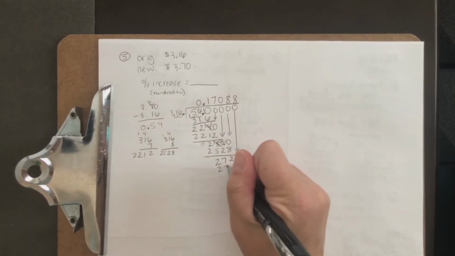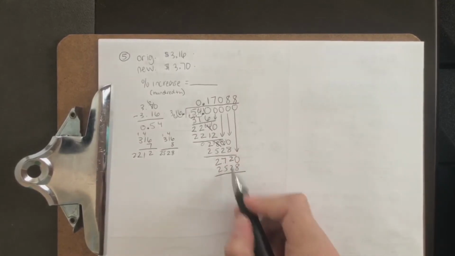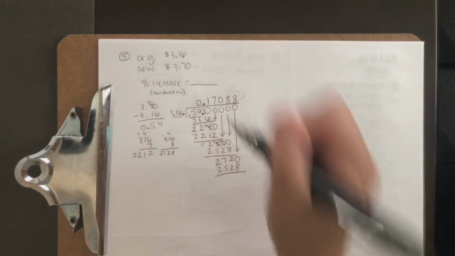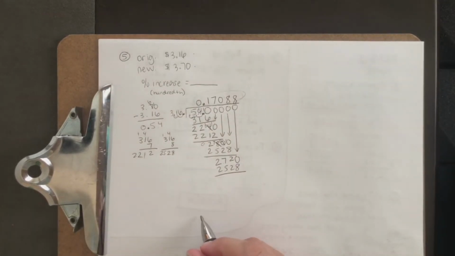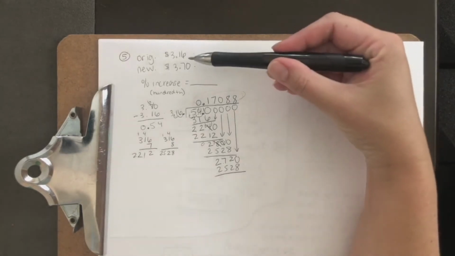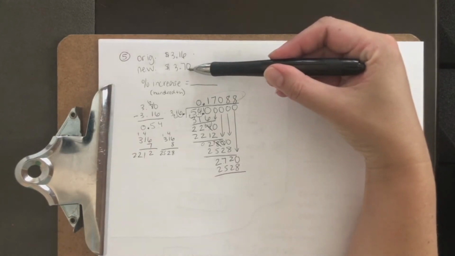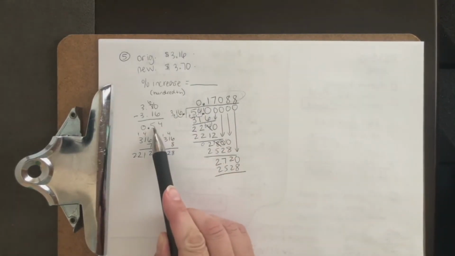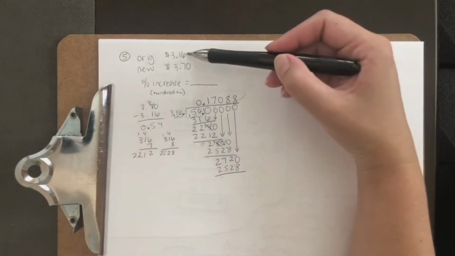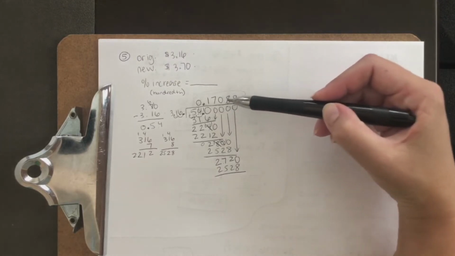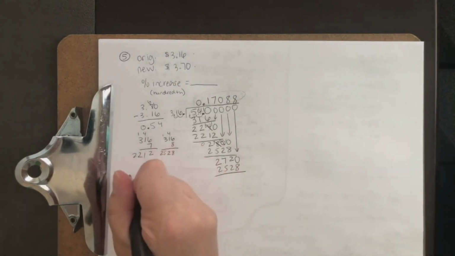And this will be 25, 28. And I don't need to figure that out because I already know what my 5 decimal places are. Okay, let's recap. We took the second number, we subtracted the original number, and we got 54 cents. We just did 54 cents divided by the original number, and we got 0.17088. So let's write that out.